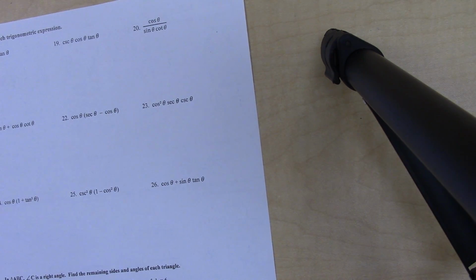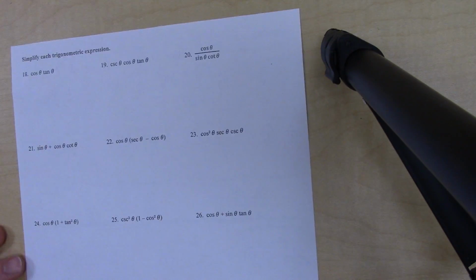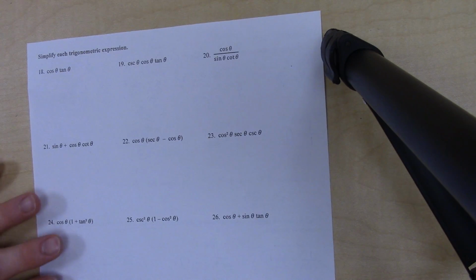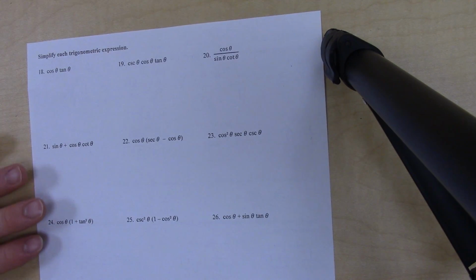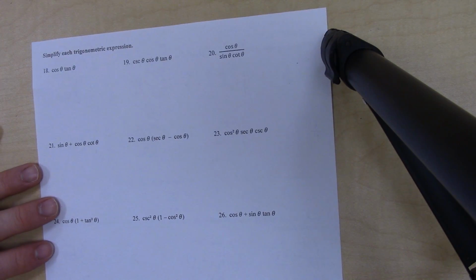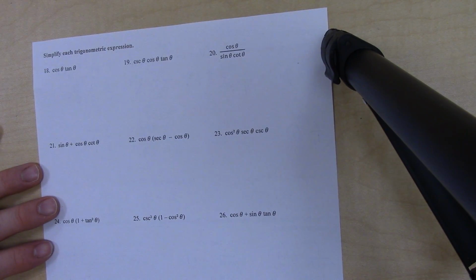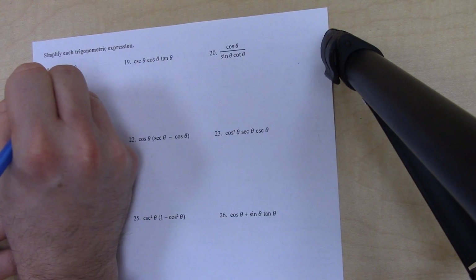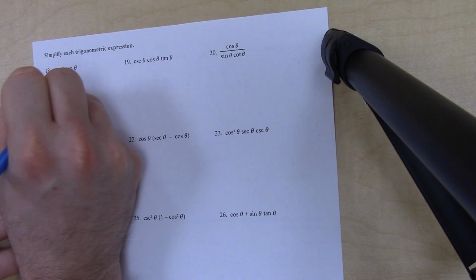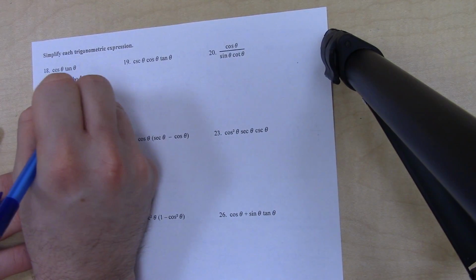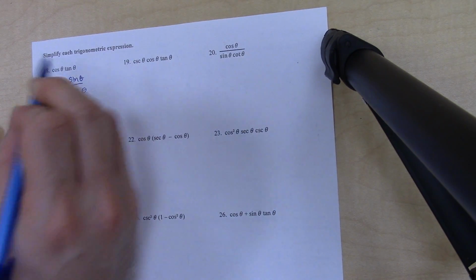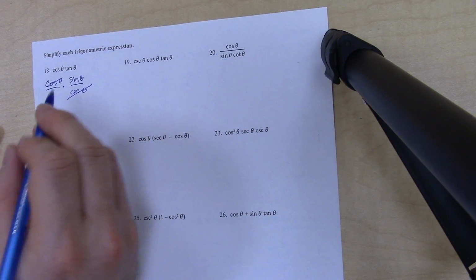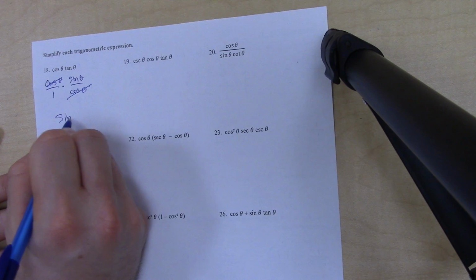Okay, now for these simplified problems, remember I told you I'm not going to give you a verified one. All you got to do is use the functions, and I'm going to give them to you on the board to replace. And remember, anytime you see cosine or sine, it's just over 1. So this is cosine over 1 times sine over cosine. And we talked about cross-canceling, the things that can be cross-canceled, and I literally just get sine of theta.